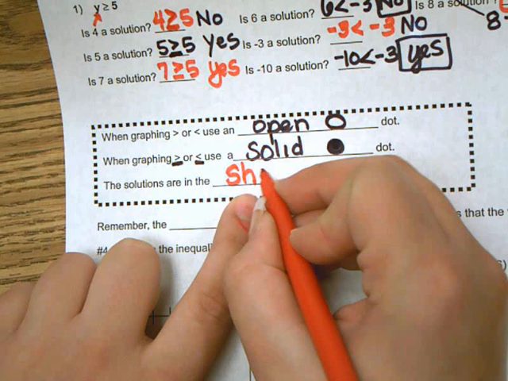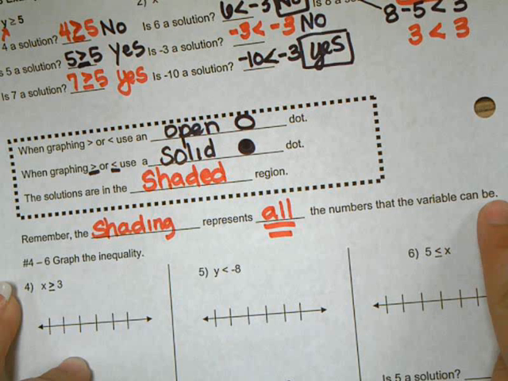Okay, now think about, should this circle be shaded? Think to yourself right now. Hopefully you're thinking yes, because x could equal 3. So I'm going to shade in the circle.